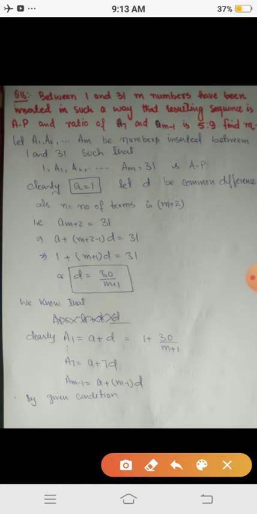Let A1 to Am be the m numbers we are inserting between 1 and 31, such that this sequence becomes an AP. Clearly, this sequence contains m plus 2 numbers. The first term a is 1.